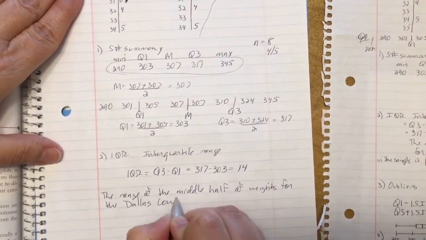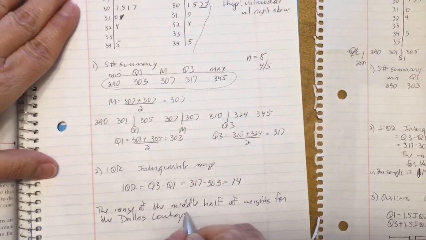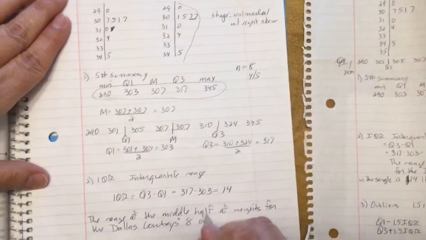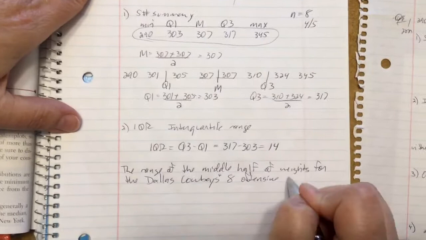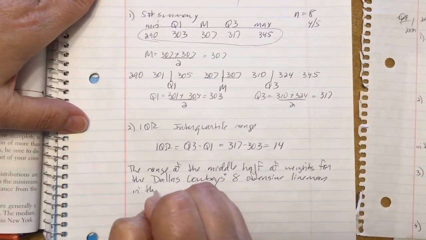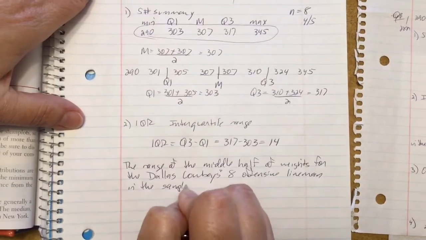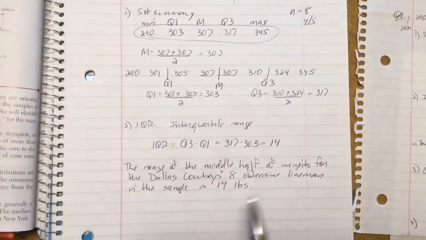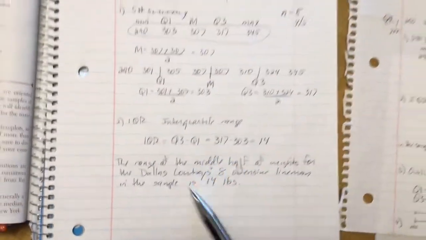The Dallas Cowboys' 8, I don't know if that apostrophe is supposed to be there, offensive linemen, LBS, okay? And again, interpretation is so important.